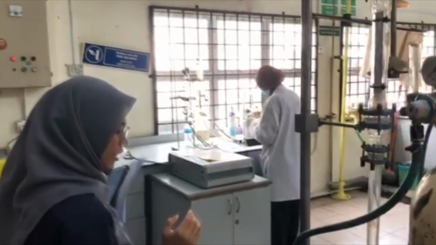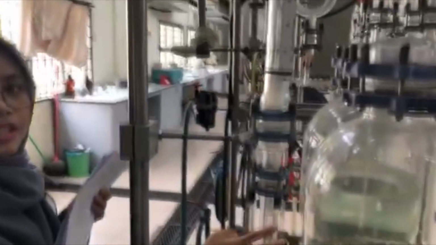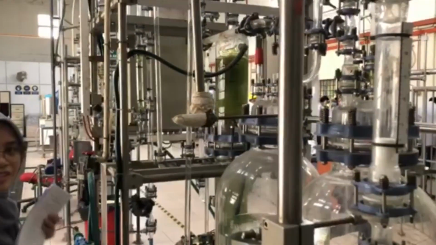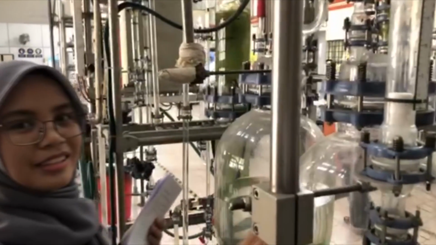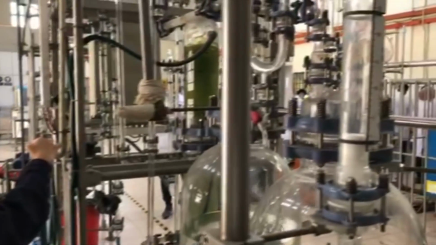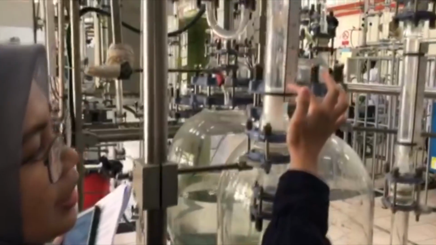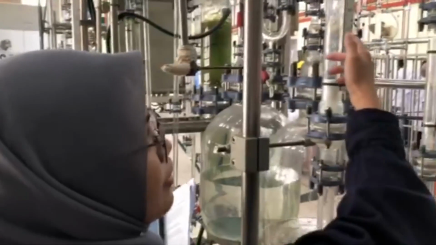Okay. So the carbon dioxide need to be used together with compressed air. This is the pipe for the compressed air. We can open this valve in order to transfer the compressed air into the pipeline. This is the flow meter that will show the amount of compressed air being transferred.